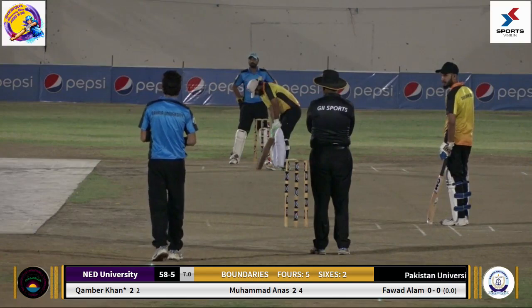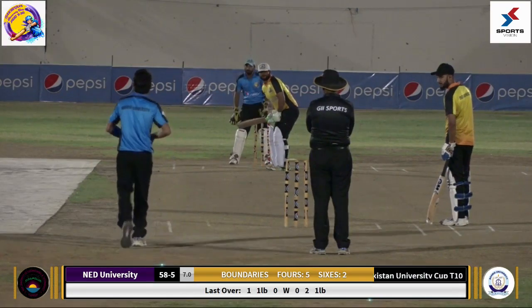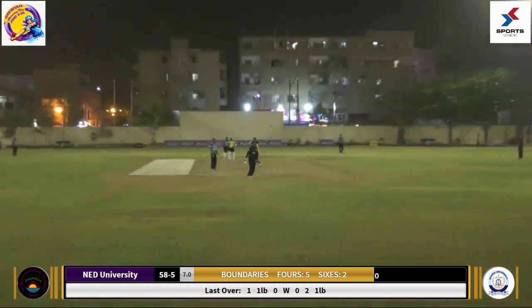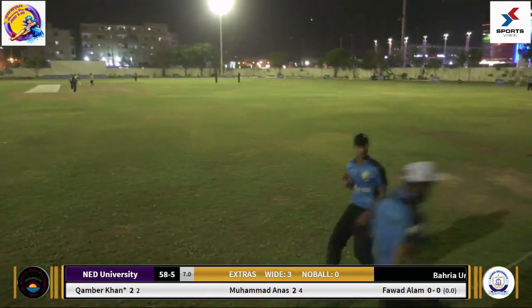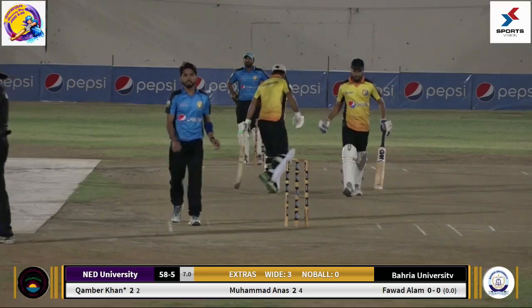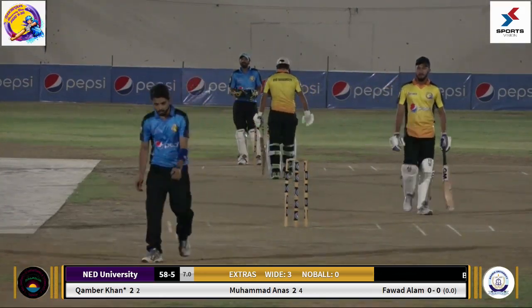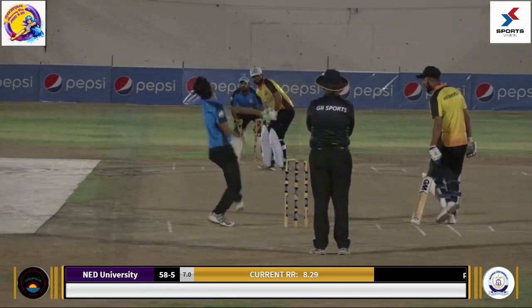Fawad, the spinner, will bowl over number 8. Kambar is on strike. Big shot down the ground, could be tight, could be the boundary. Found the gap and it's a boundary. Beautifully placed by Kambar. There were 2 sweepers out there, but it's played down the ground.